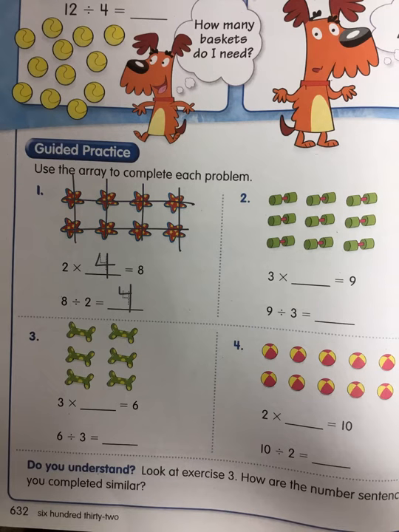Let's look at this. So if there are 3 rows, 1, 2, 3, and how many are in each row? 1, 2, 3. So 3 times 3 equals 9. So we know that 9 divided by 3 also equals 3, I'm sorry. Number 3. There are 3 rows, 1, 2, 3. And in each row there's 1, 2. So 3 times 2 equals 6, which is the same as 6 divided by 3 equals 2.